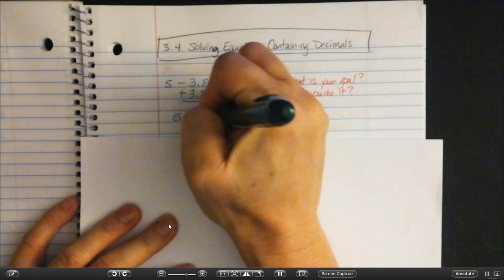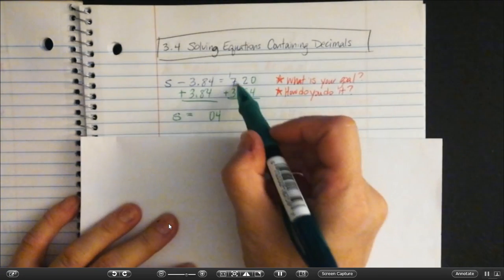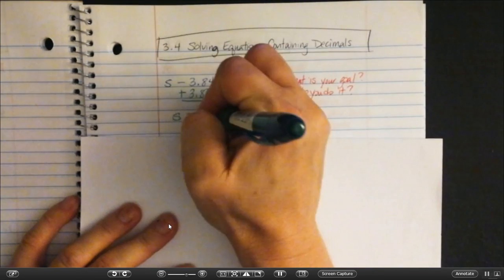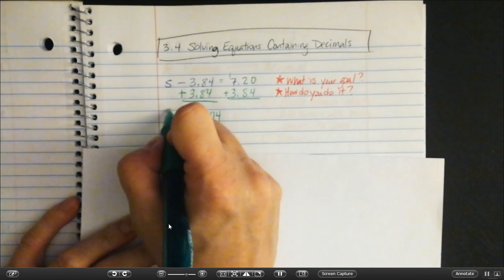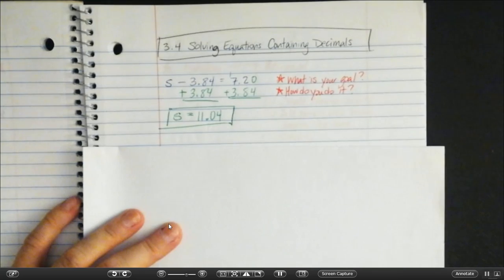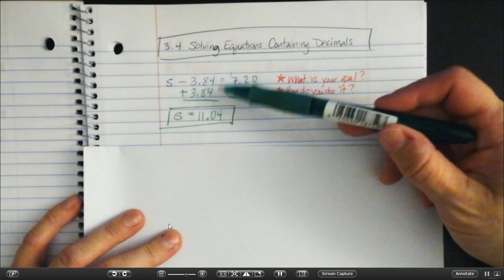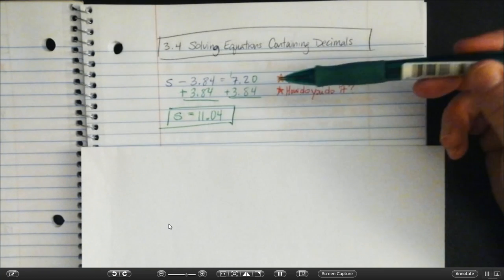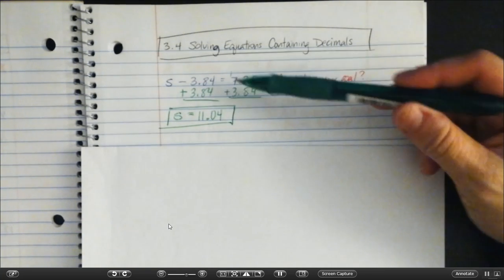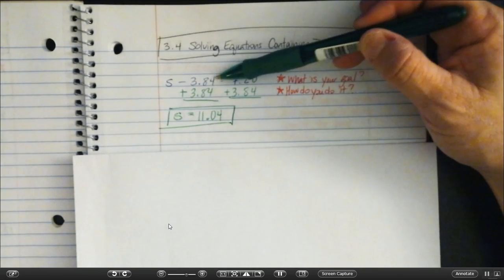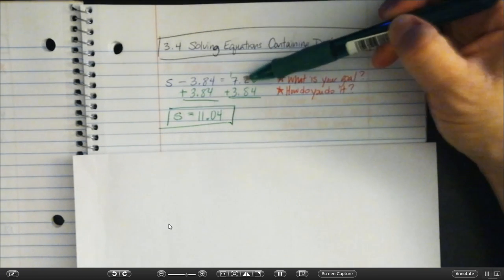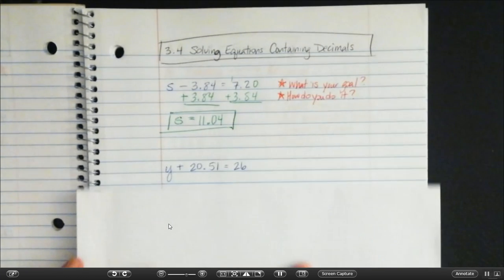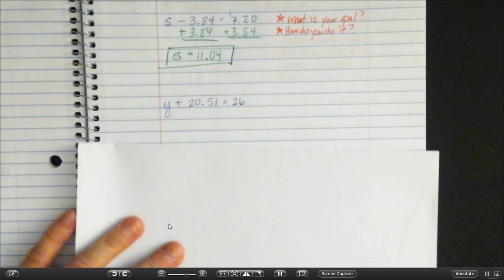And then 10, carry the 1, 8, 11, and the decimal point goes right there. So to check my work, I ask myself, does 11.04 minus 3.84 make 7.2? That seems fairly reasonable. 11 minus 4, this is 3, almost 4, right? 11 minus 4 would be 7. So yeah, we're good.